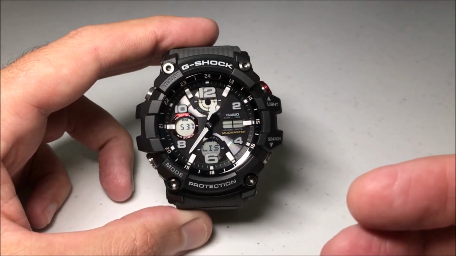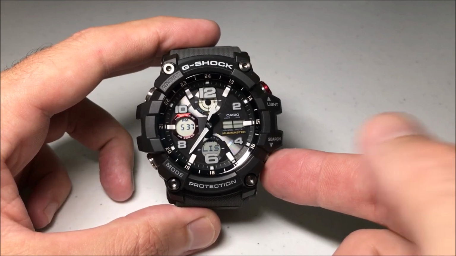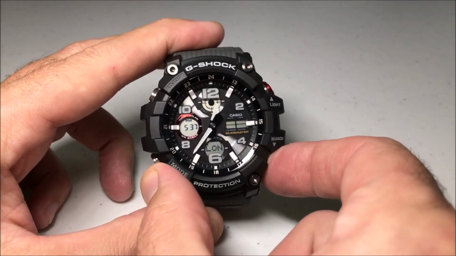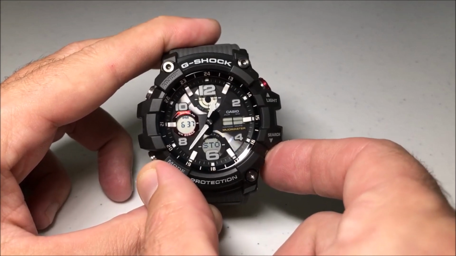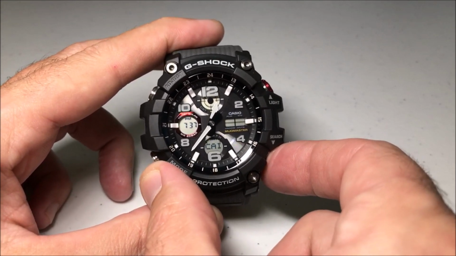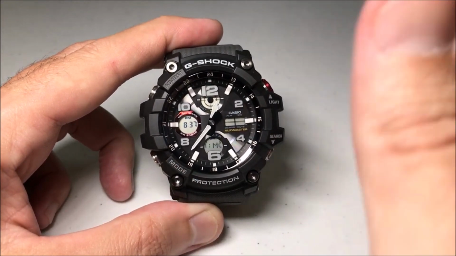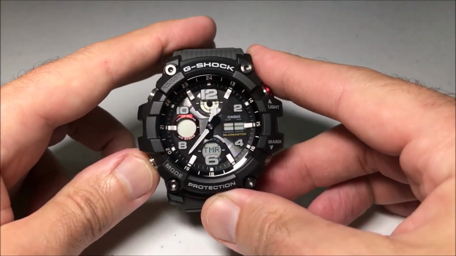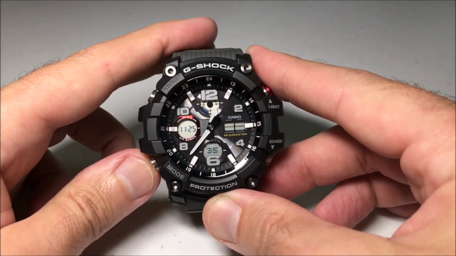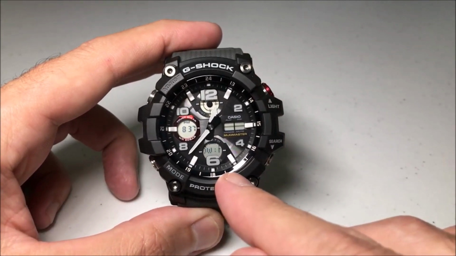If you want to toggle to a different city, the only button you can really use is the down button on the right hand side. And as you press it, it'll cycle through all of the different cities that you can view the time for. Once you've got the city you want, you can leave it there. If we get out of world time and we go back to it, it will remember the last city that we were on.